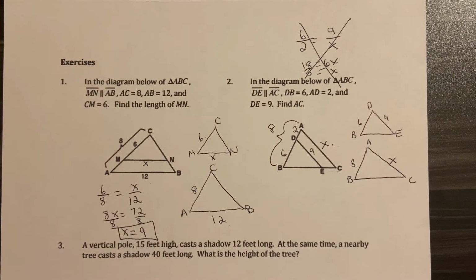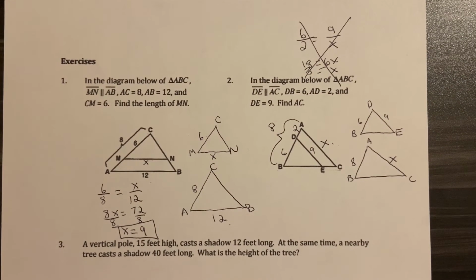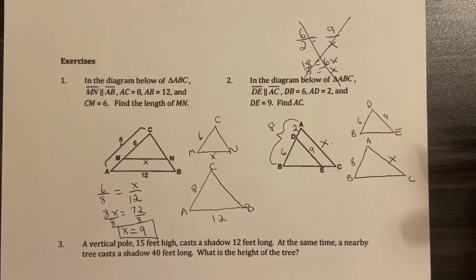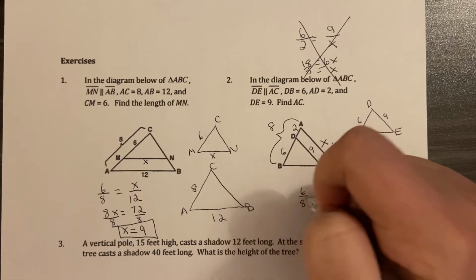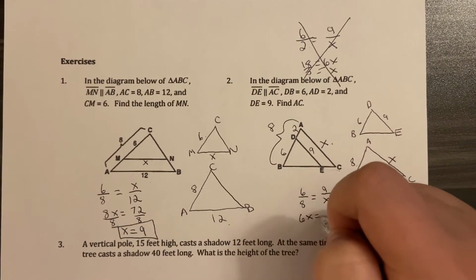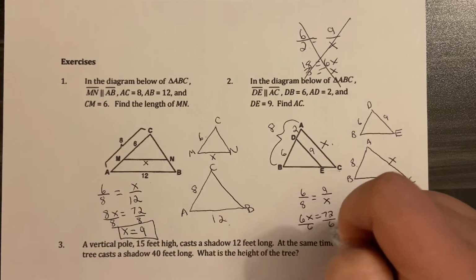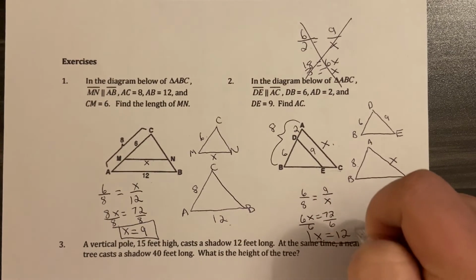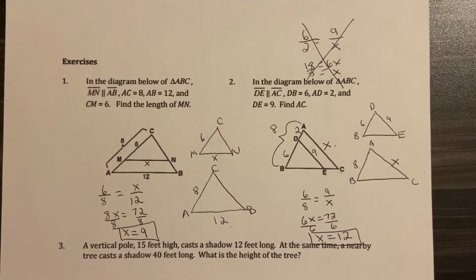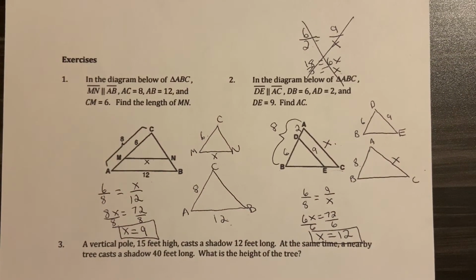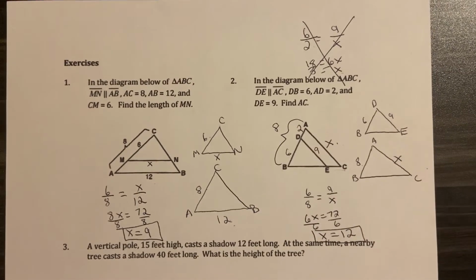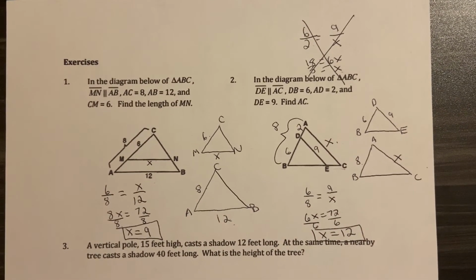So instead, what we're setting up is 6 over 8, not 6 over 2. You see the difference? So 6 over 8 has to be 9 over x. So 6x is 72. Divide by 6 and you get 12. And 12 makes a lot more sense than 3. Okay, so hopefully you guys watch all of this and stick to this method. When I do it, I always think of this every time, and then it works 100% of the time.